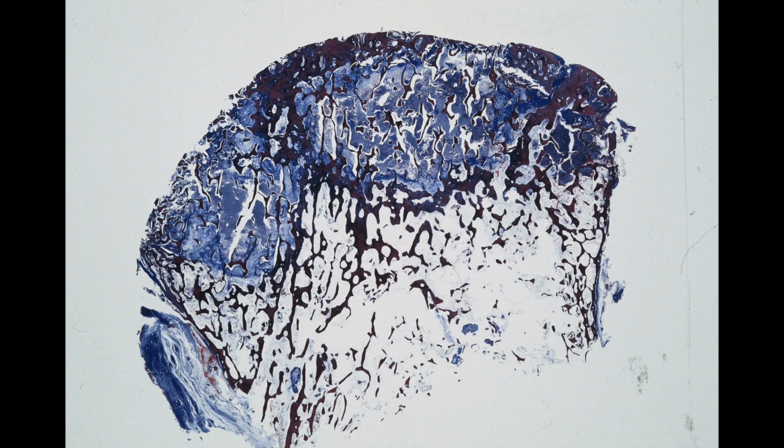Here we see severe chronic osteoarthritis resulting from gout. I know this is gout because I have a section of it to show that it's gout. Here we see the section, and this blue material below the destroyed joint surface is all tophus material, or was.